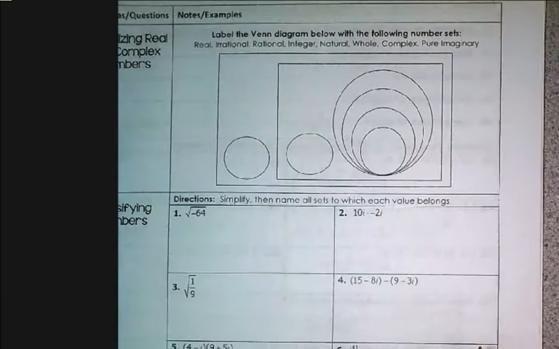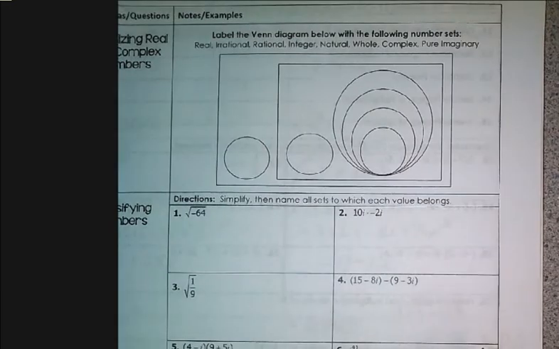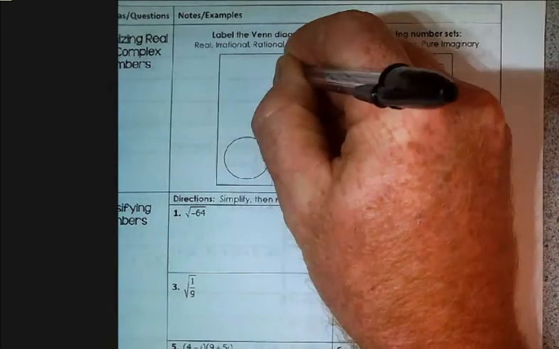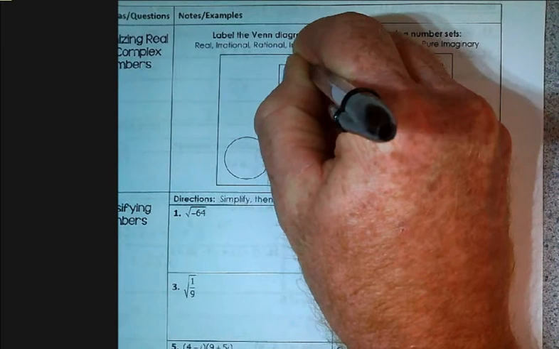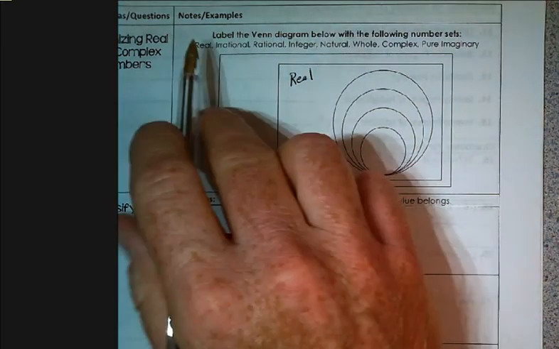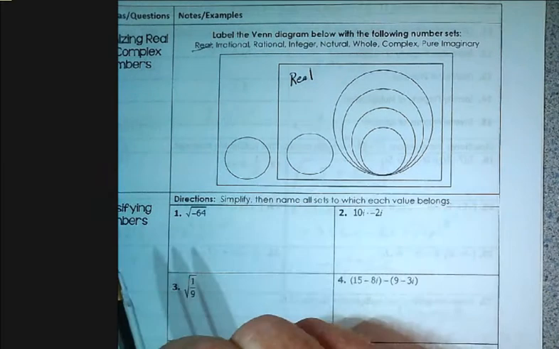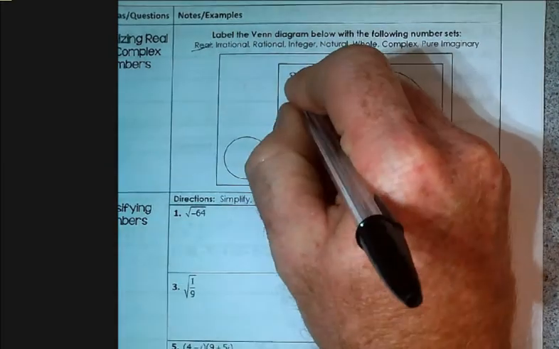It says label the Venn diagram below with the following number sets: real, irrational, rational, integer, natural, whole, complex, and pure imaginary. So let's start with the real. The real is the box within the box. So this is our real. Okay? And as I use one of these things, I'm going to mark them out. So this is real. Now remember the symbol for real. It was double bar R.